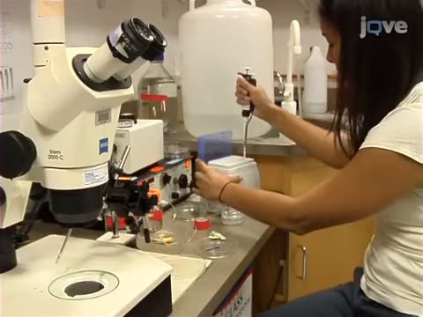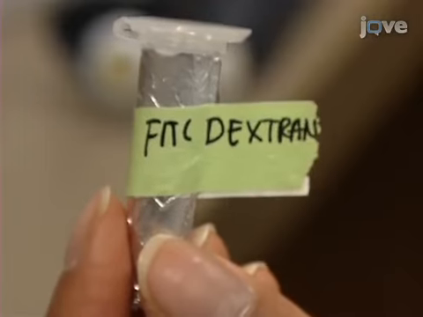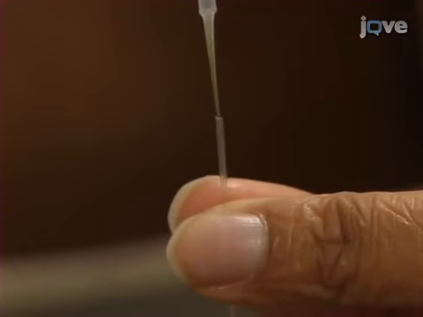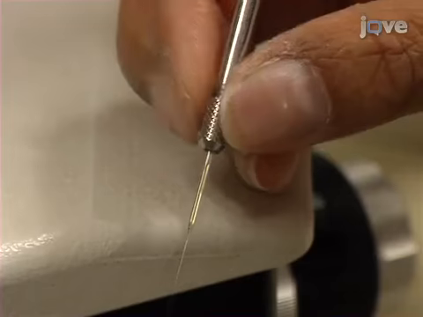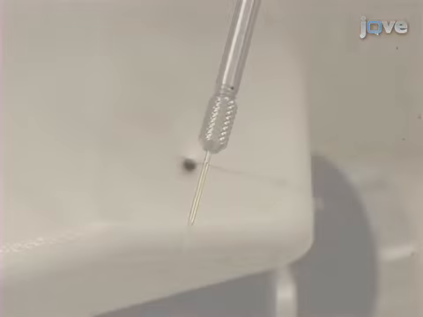To prepare for injection, load a previously prepared injection needle with fluorescent dye. Mount the needle on the micromanipulator and microinjection apparatus. Use forceps to carefully break the microinjection needle to roughly 2 micron in width.